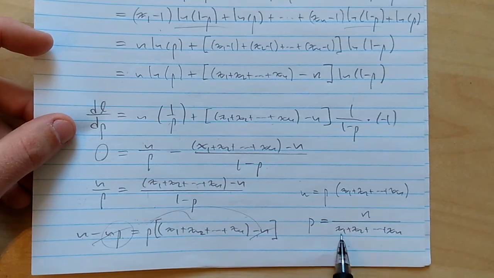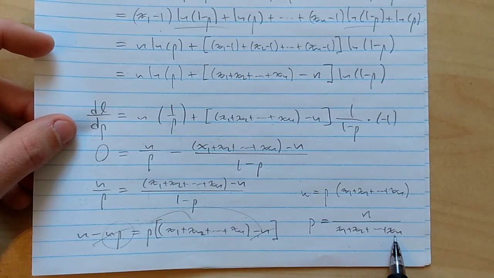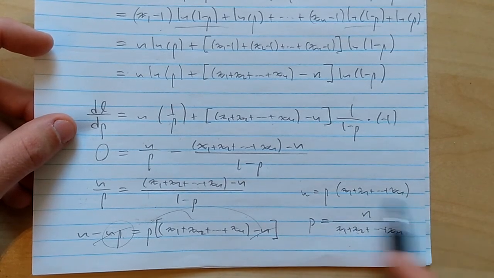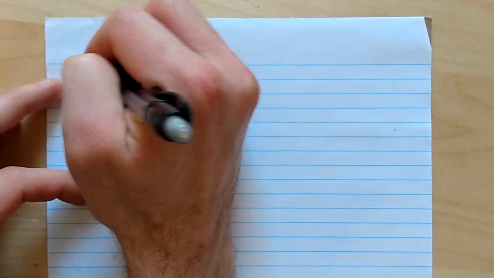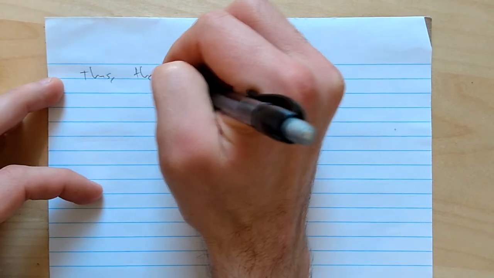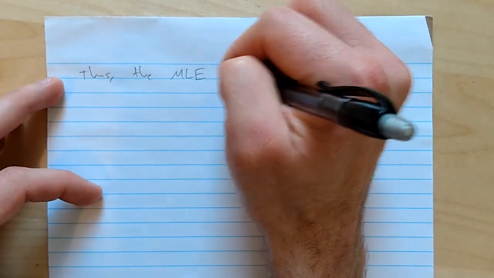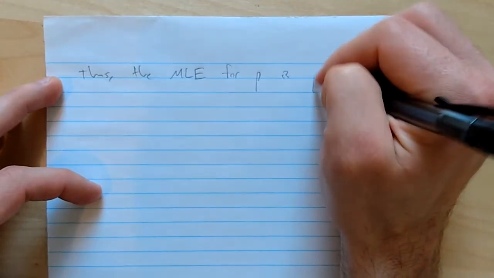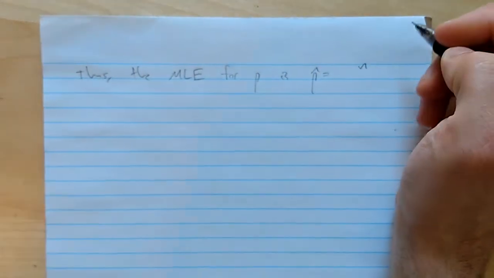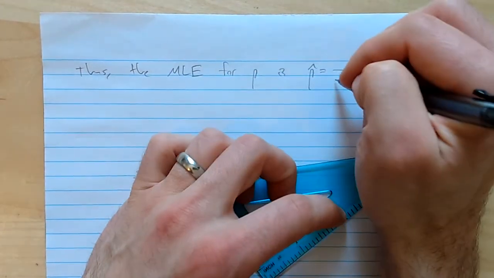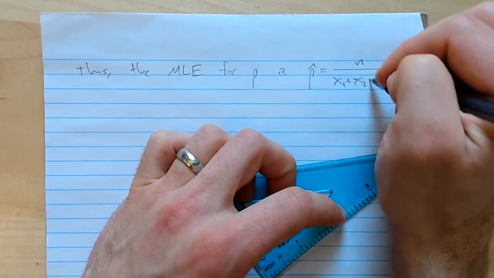Once I replace these, because these are real number variables right here. So technically, to be an estimator, I should replace these with random variables. This right now is a number. These are real number variables. So thus, in the end, the maximum likelihood estimator, which is normally denoted MLE, for P is P hat equals N divided by the sum of my sample values.